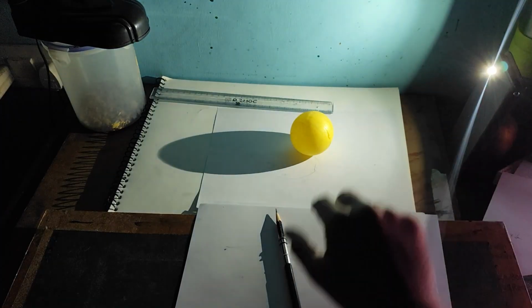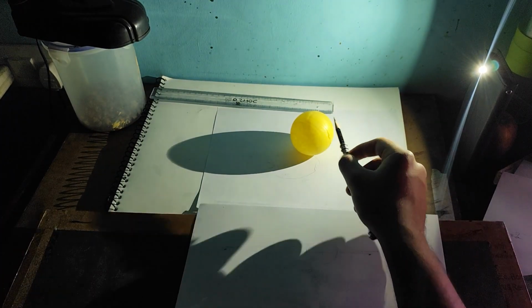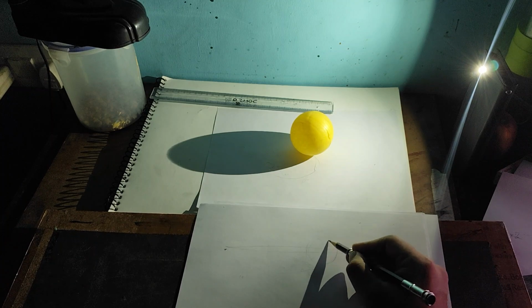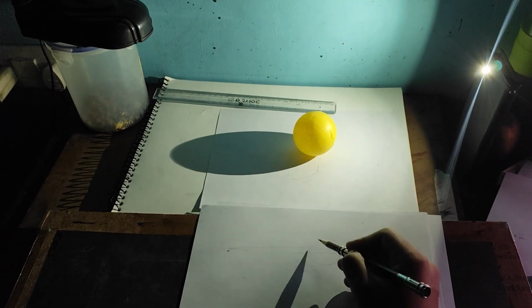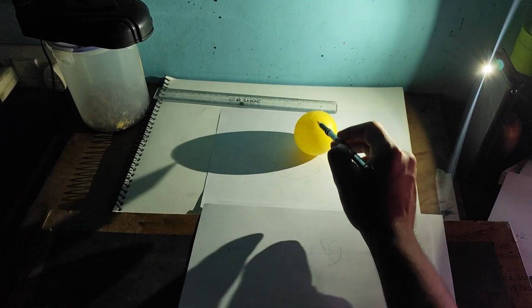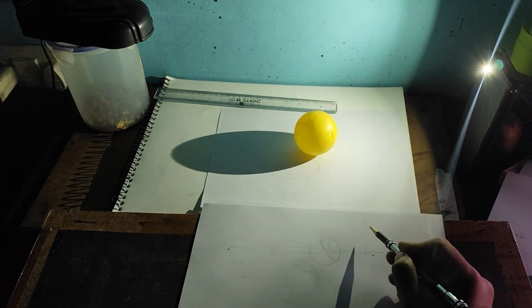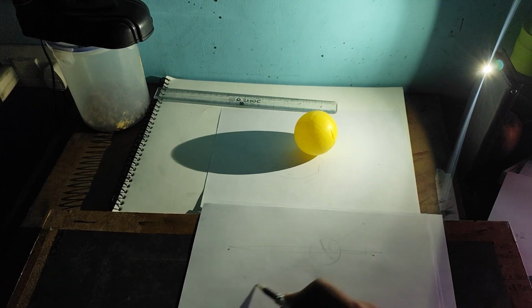Okay, so the light is over here, you can see the light over here, and now the cross section, this. Okay, then this goes like this.